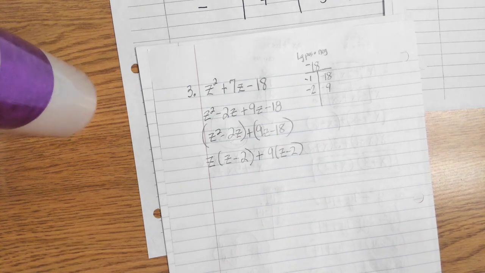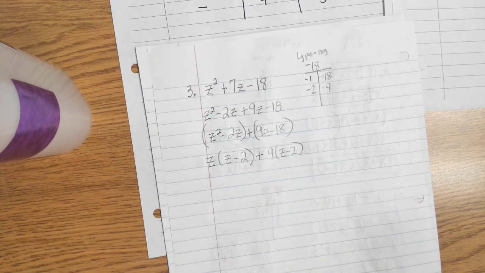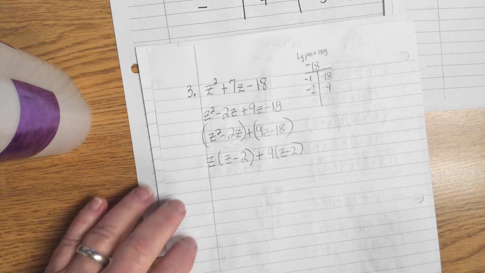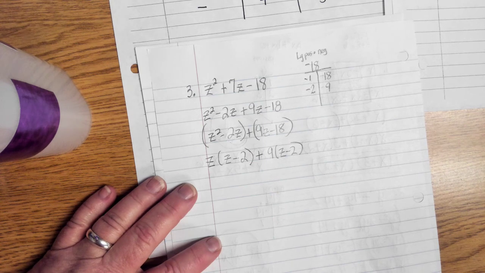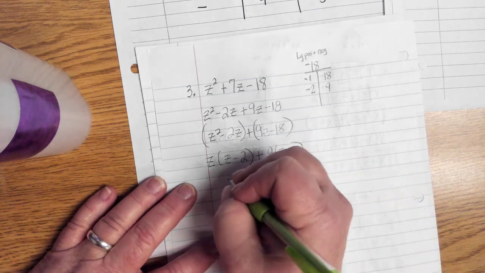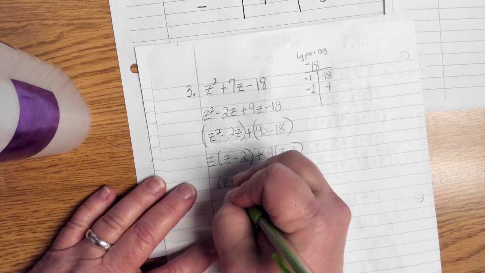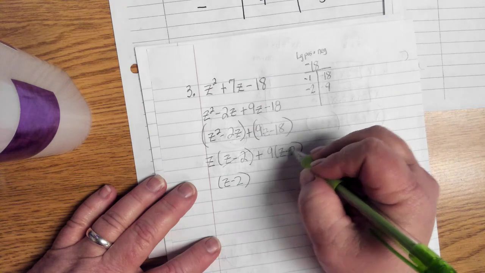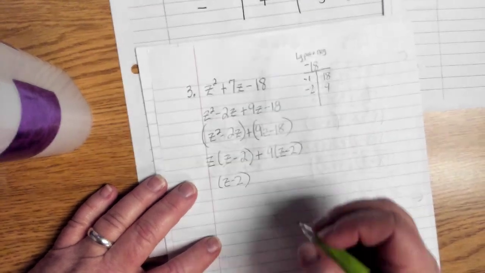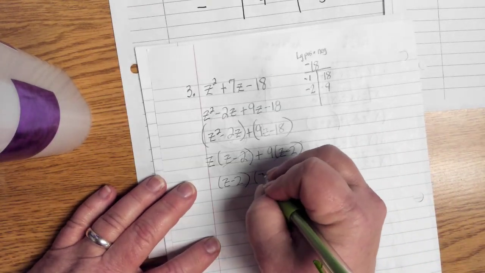So my 2 binomials that I'm going to write, Brandon, are going to be what? Z minus 2 times z minus 2. Z minus 2 times what? Z minus 2. Now, I have those 2 now taken care of. What? Oh, z plus 9. Z plus 9. I blanked out.